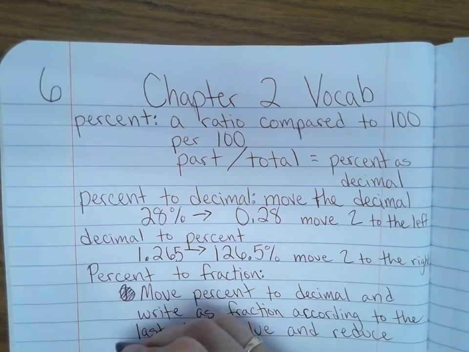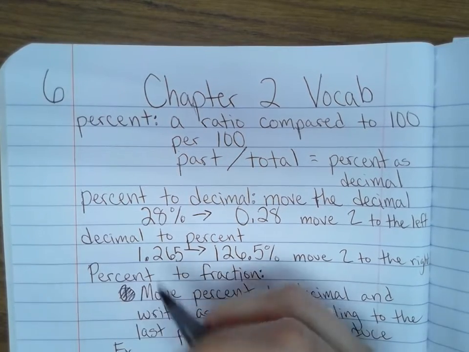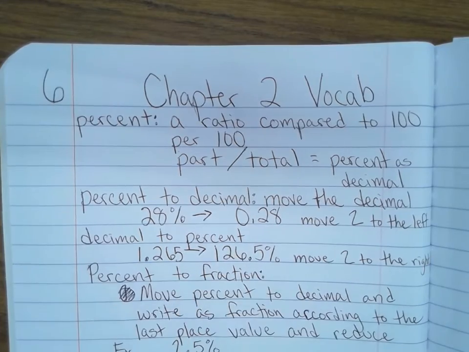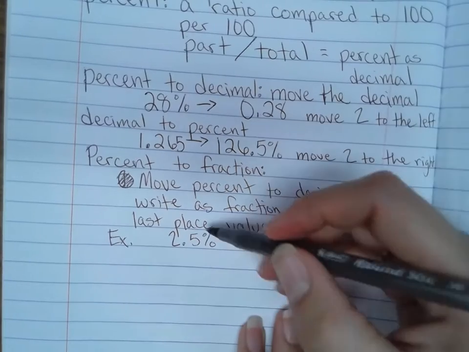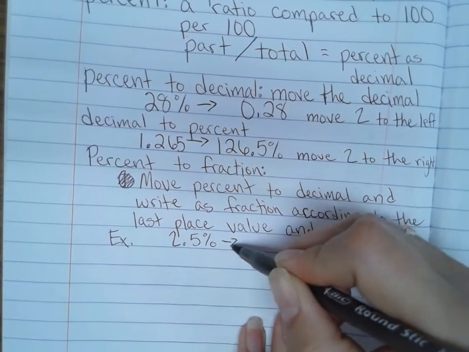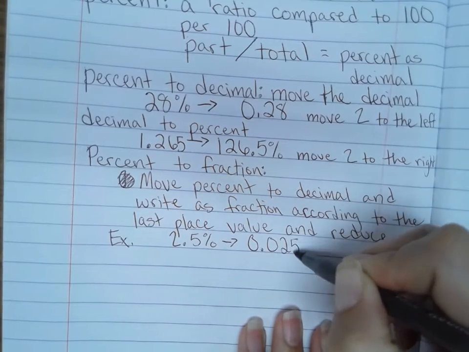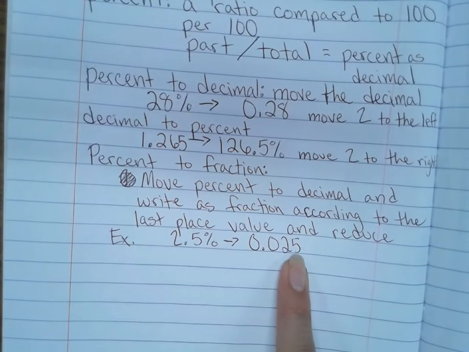So, example. 0.5%. If I turn this into a decimal, it would be 0.005. Now I look at this place value: tenths, hundredths, thousandths.